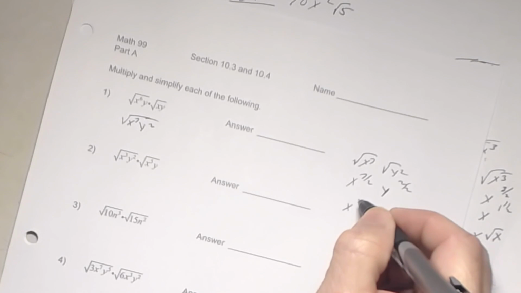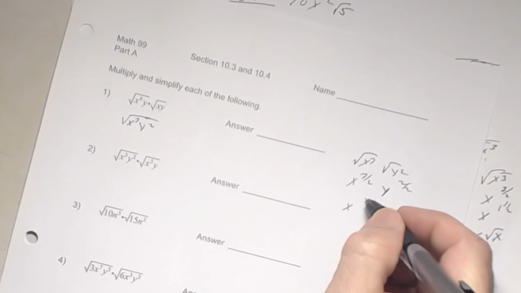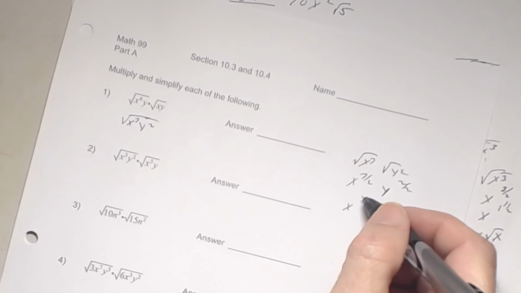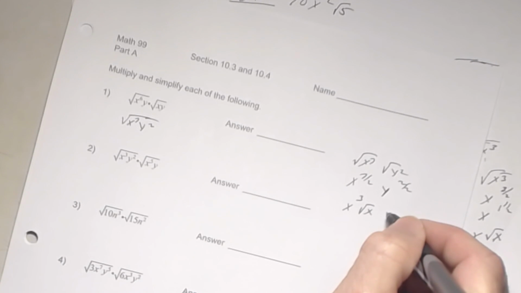Would it be x cubed y squared root of x? Yeah, but it's 3.5, right? So it's x cubed square root of x, right? Y'all agree? Yes. Okay. So that's x cubed square root of x, and then this is just what?